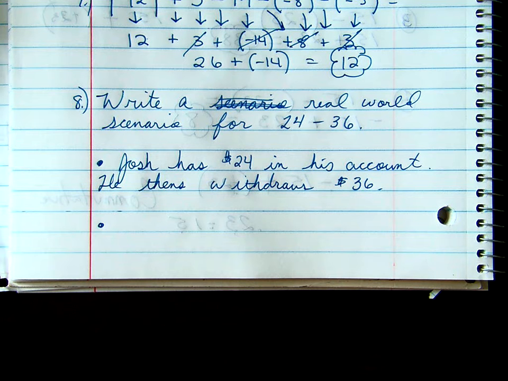All right, we're having a birthday party. A party pizza costs $36. You only have $24. How much more money do you need? Let's give another example without using money.